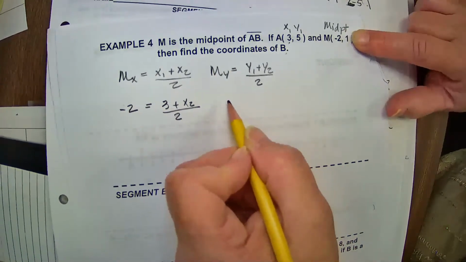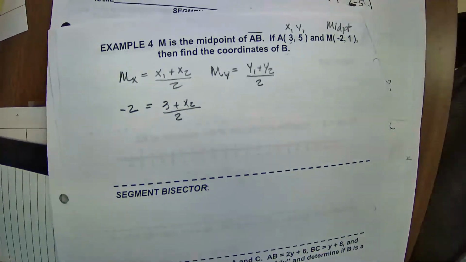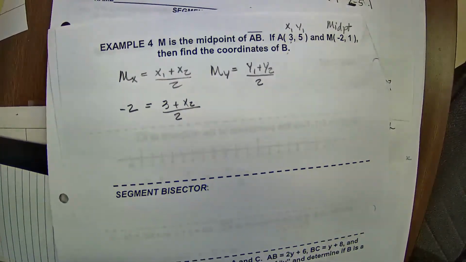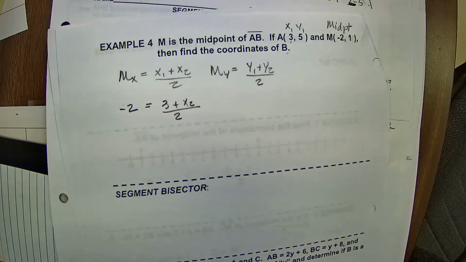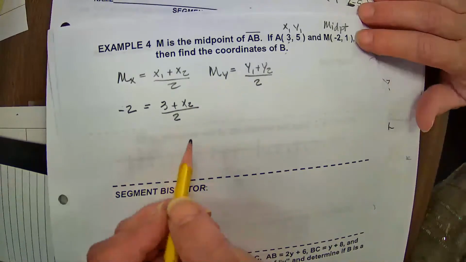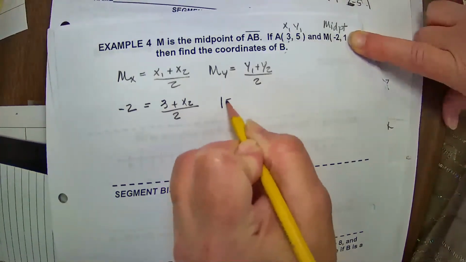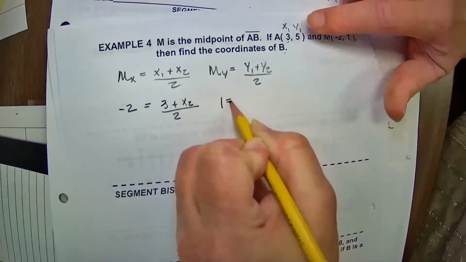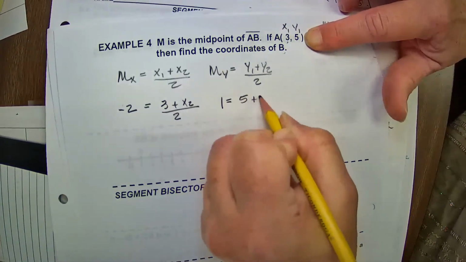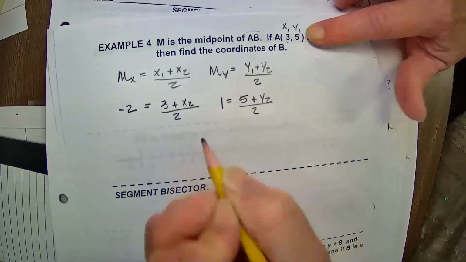Okay, the midpoint of y, or the y value for the midpoint is 1, is equal to y1, which is 5, plus y2 over 2.